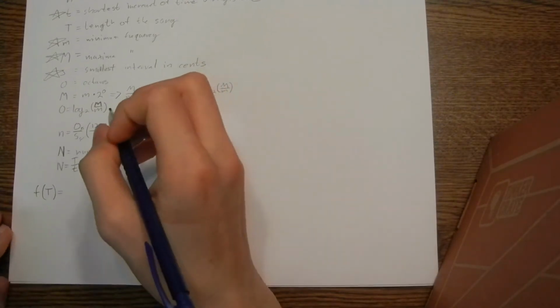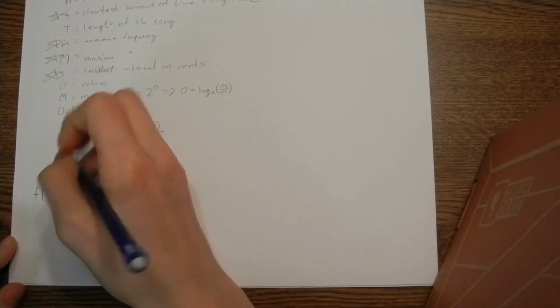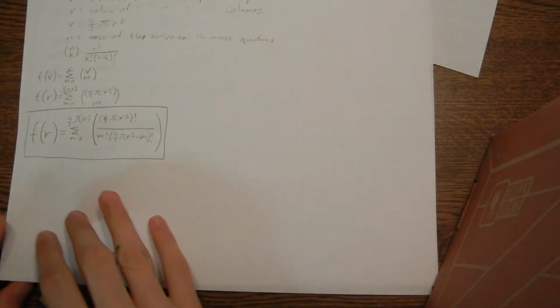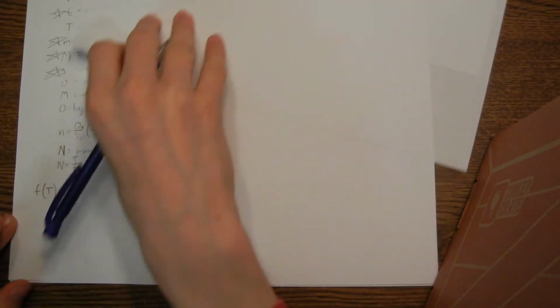This is going to be a massive number. Maybe not as massive as the number of possible ways that you can arrange all of the bits and stuff in the universe, but it's still going to be a massive number.